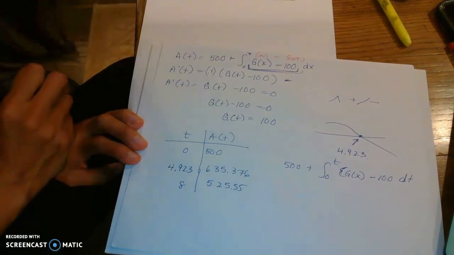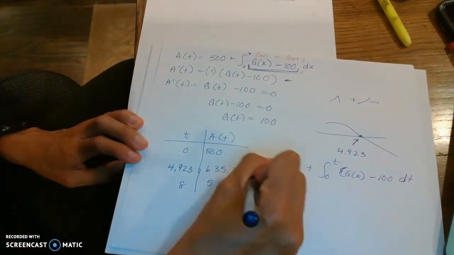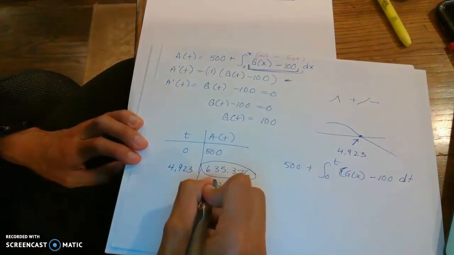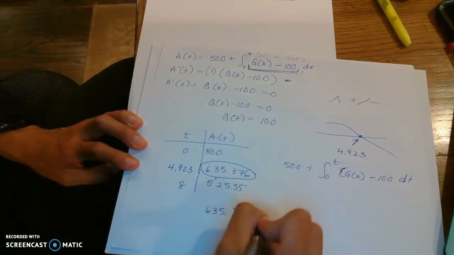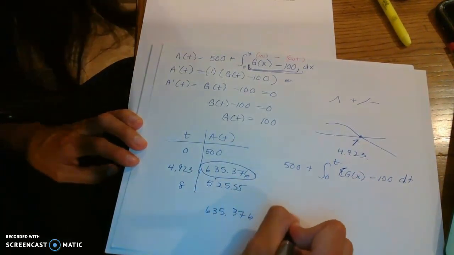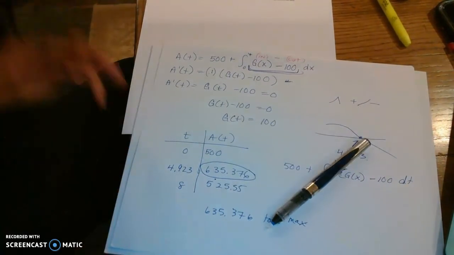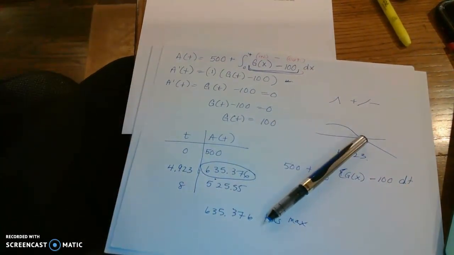And the question was, what was my maximum? So you will say the maximum amount of unprocessed gravel during the workday was 635.376 tons. That's the max. Okay, so good luck on the ones that you try, and we will go over it on Friday.